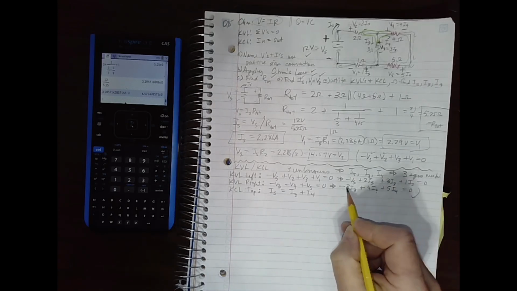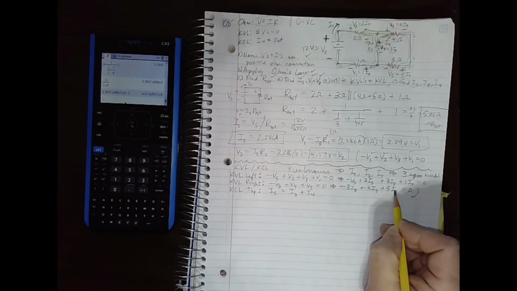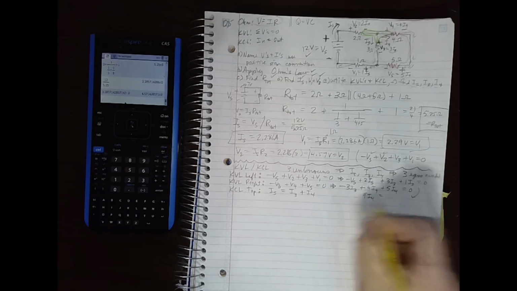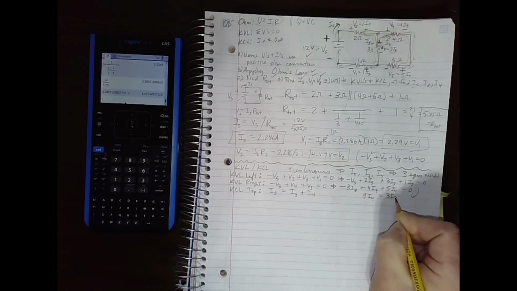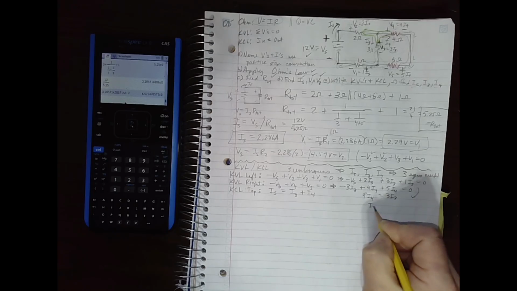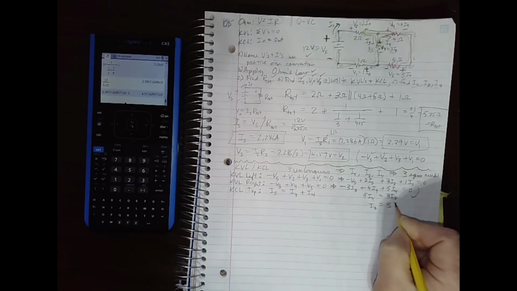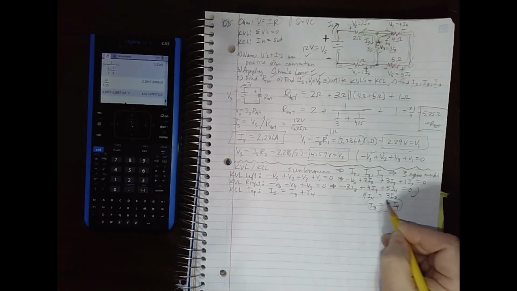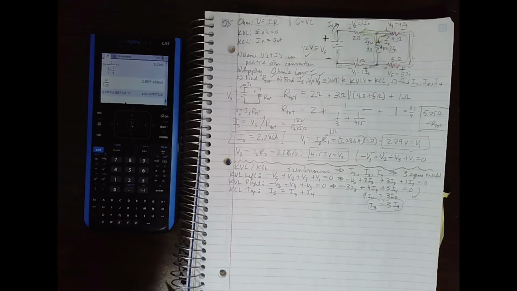We have negative 3I3, and then we've got 4I4 plus 5I4. So we get 9I4. If we bring that 3I3 to the other side, we have 9I4 equals 3I3. And so that would say I3 equals 3I4, right? Divide 3 by 3. So let's just save that one as a little helper equation.